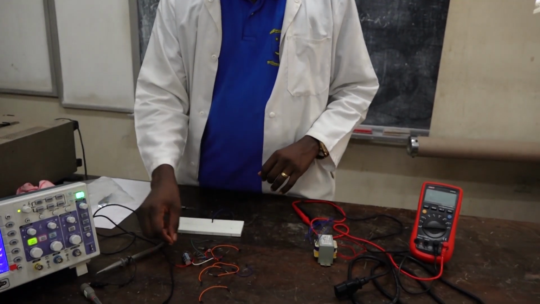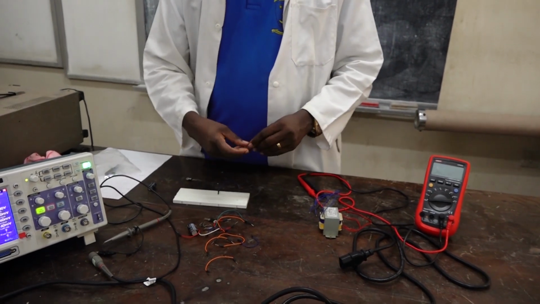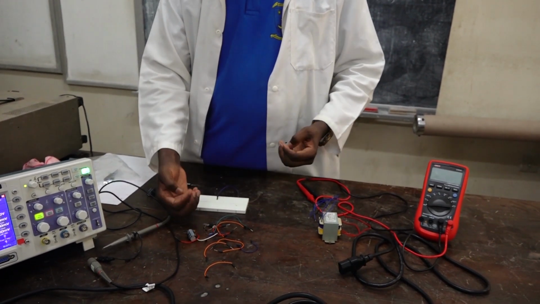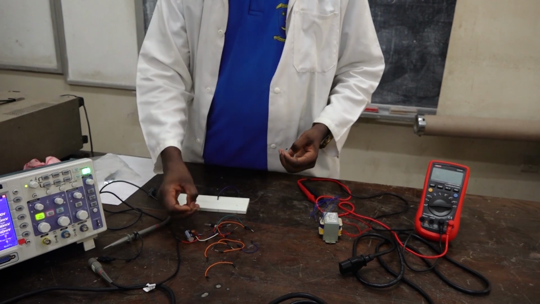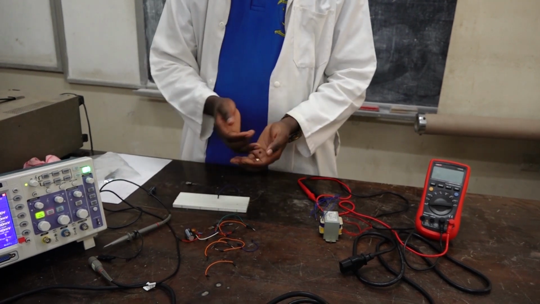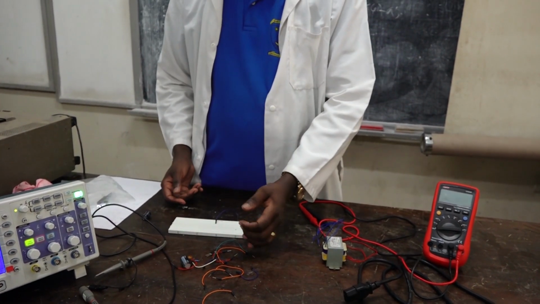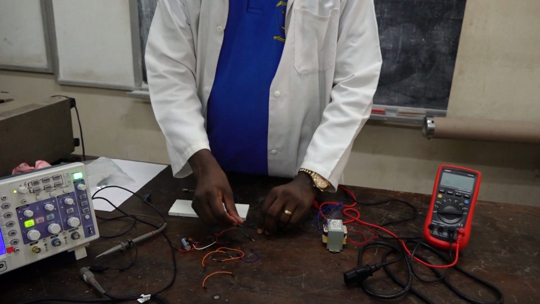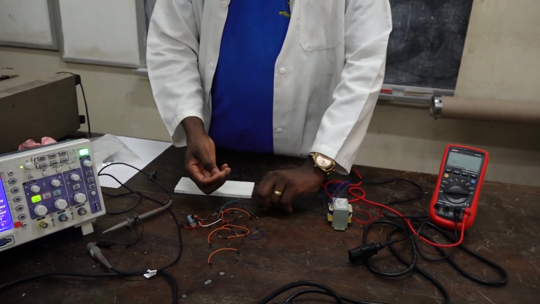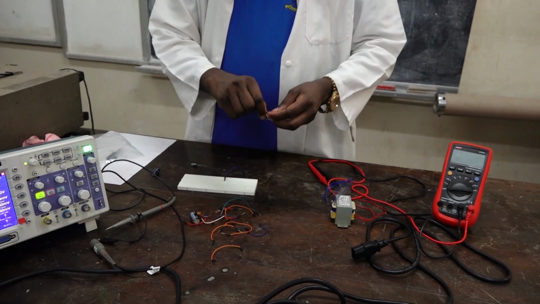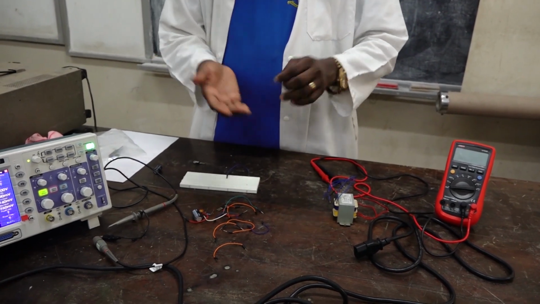We are going to have 4 diodes to build the bridge rectifier unit. For the implementation, you can use these 4 diodes. So these are the 4 diodes.